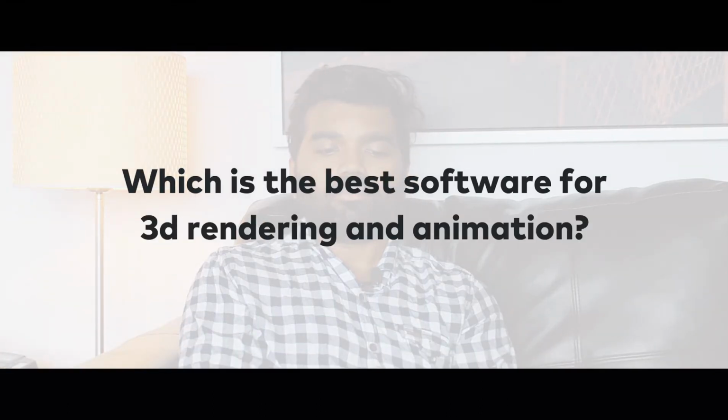Okay, next question is, what's the best software for 3D rendering and animation? This question is really relevant, because if you want to get into 3D work or the 3D industry, you should know all the software. I will give you some examples: Maya, Softimage, I guess Softimage is there, then 3ds Max, Blender, Cinema 4D, and there are some other software also.